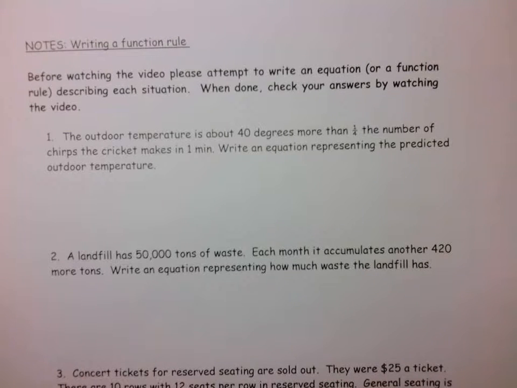This is the video for 4-5, writing a function rule, and I did ask you to at least attempt to write an equation describing each one of these situations prior to watching this video. So if you have not done so yet, please pause the video and again at least attempt to write an equation for each one of these situations. But let's go ahead and go over these, and let's look at example number 1.